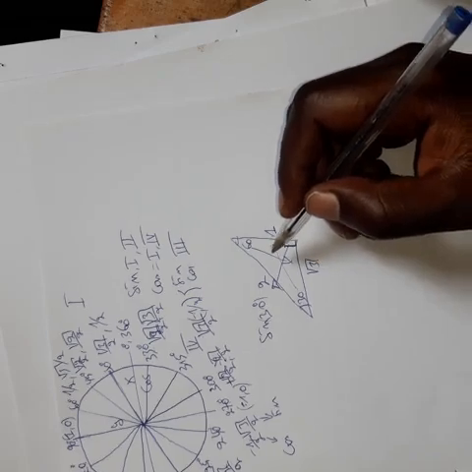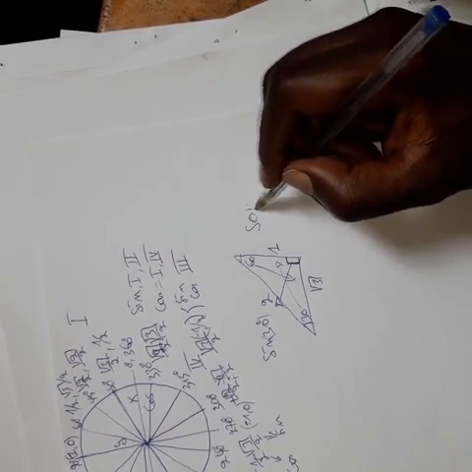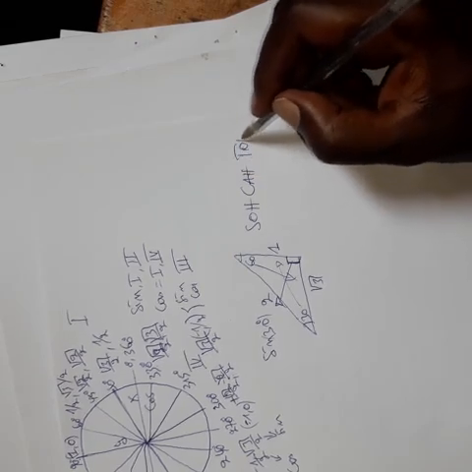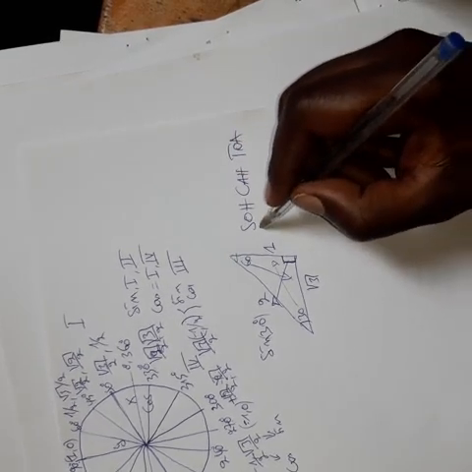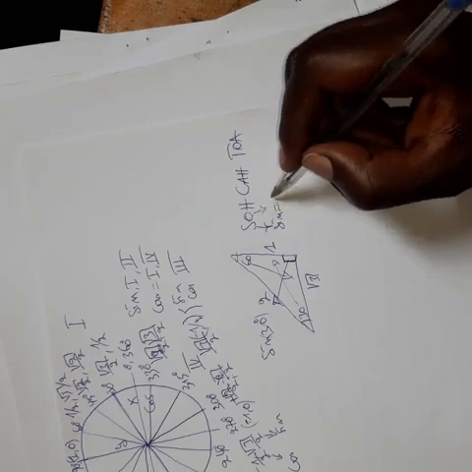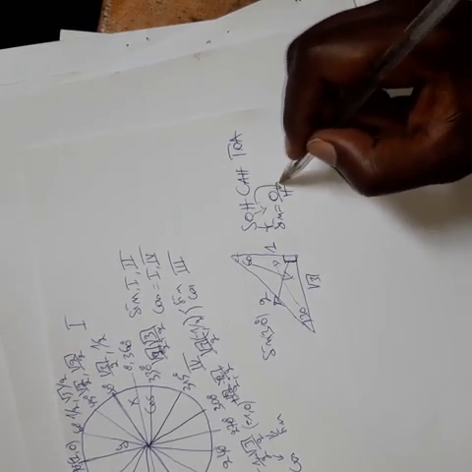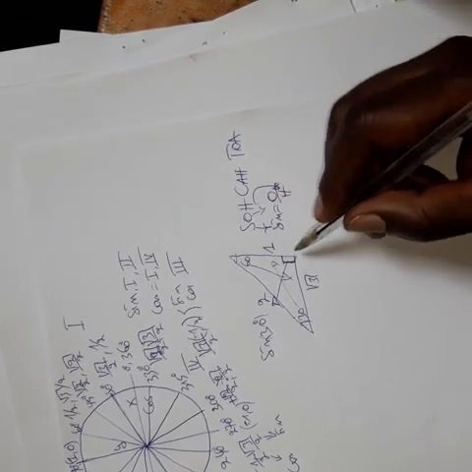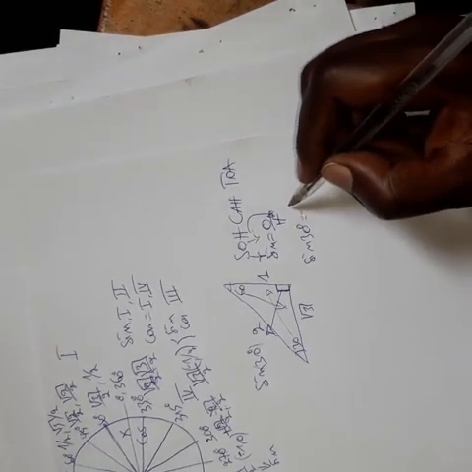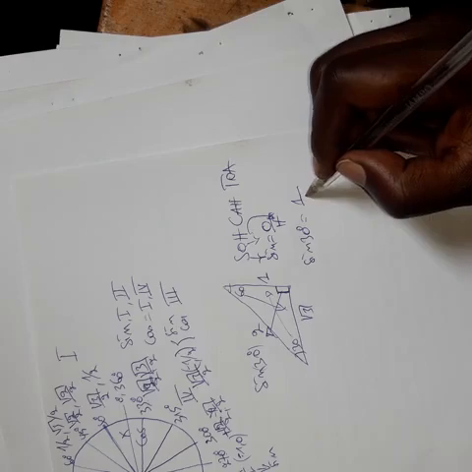Okay, and based on SOHCAHTOA, sine is equal to opposite side divided by hypotenuse. Okay, then sine 30 will be equal to opposite is 1 divided by the hypotenuse, which is 2.